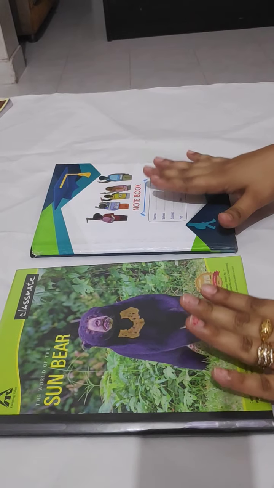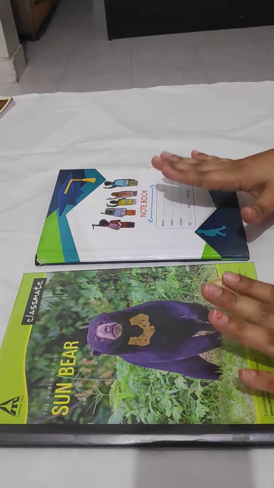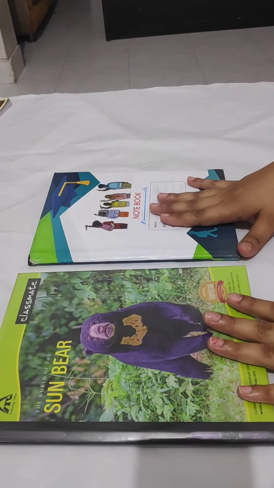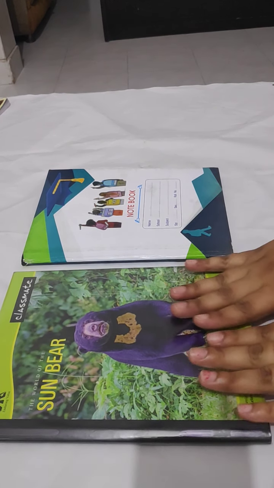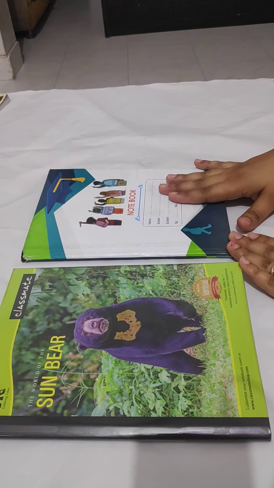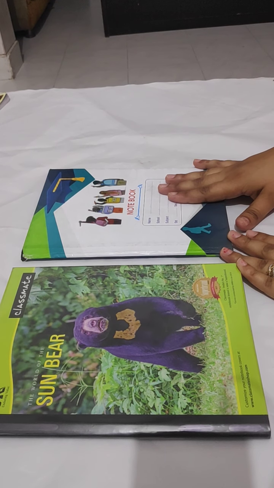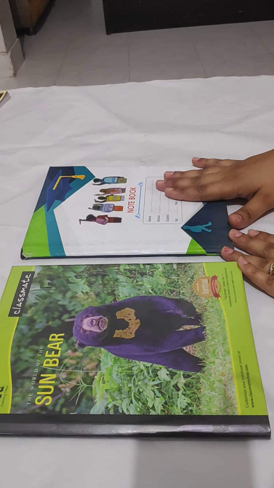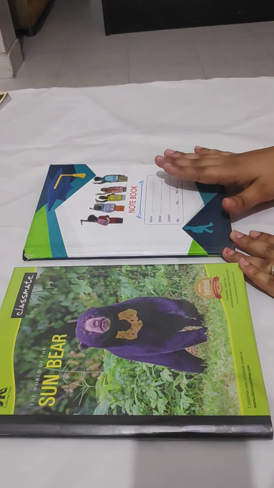Now I'm going to tell you about these two English notebooks. The first one is English literature and the second one is English grammar. First I am going to tell you about the English grammar notebook.